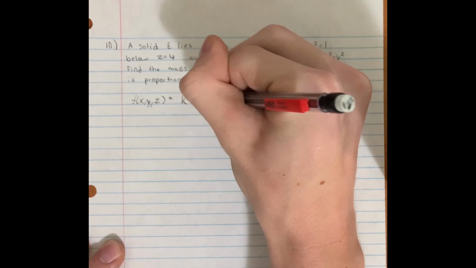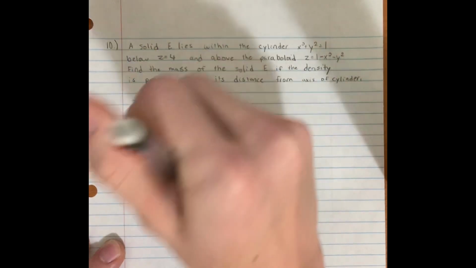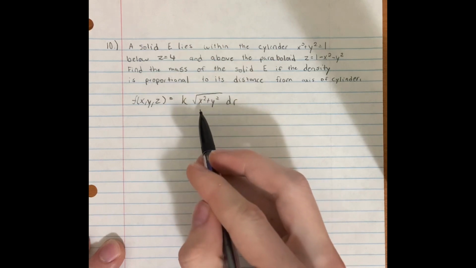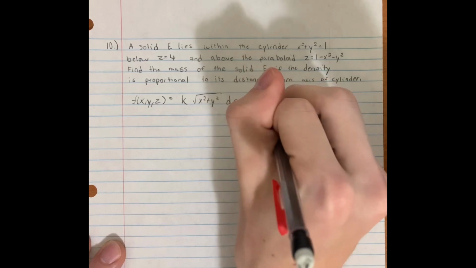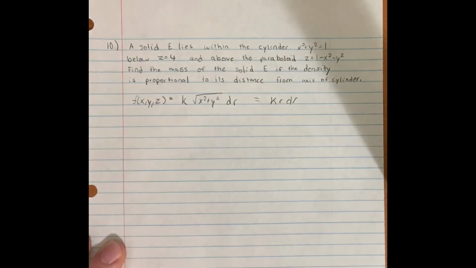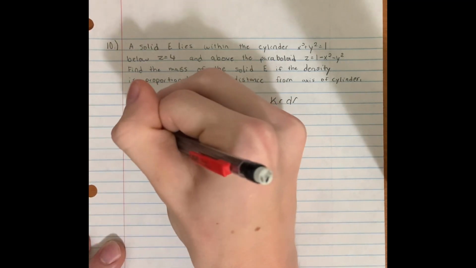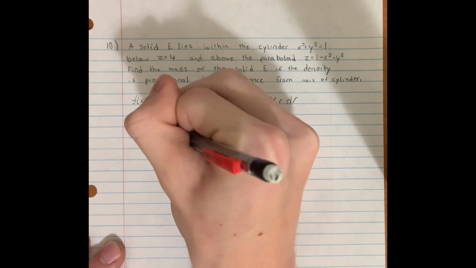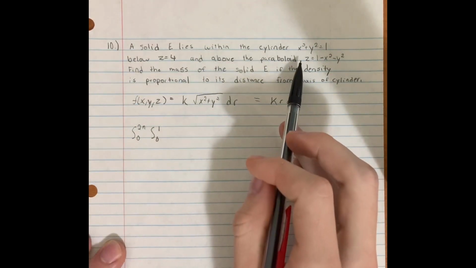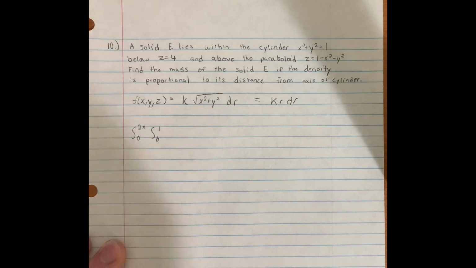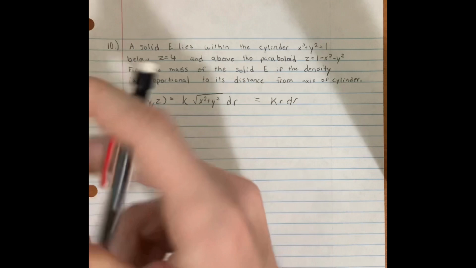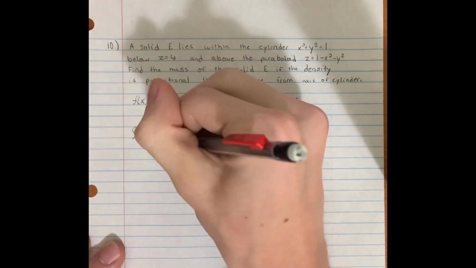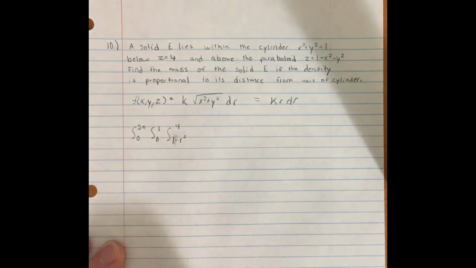square root x squared plus y squared. So x squared plus y squared is r squared, so the square root of r squared is r, so this is just k r. And we're going to take the integral from 0 to 2 pi, 0 to 1, because up here r squared equals 1, r equals 1. And we're going to go from 1 minus r squared to 4 for our z.